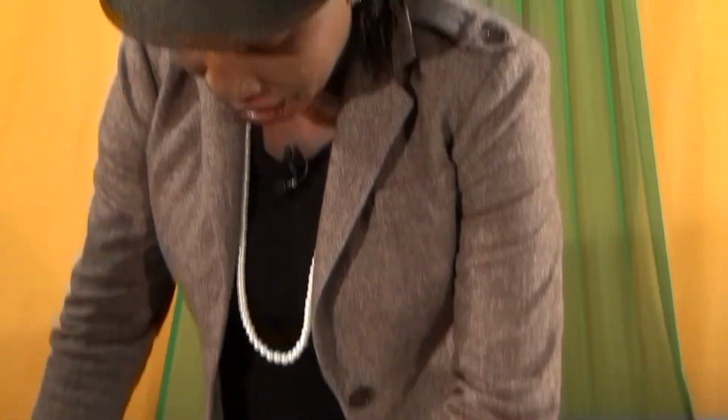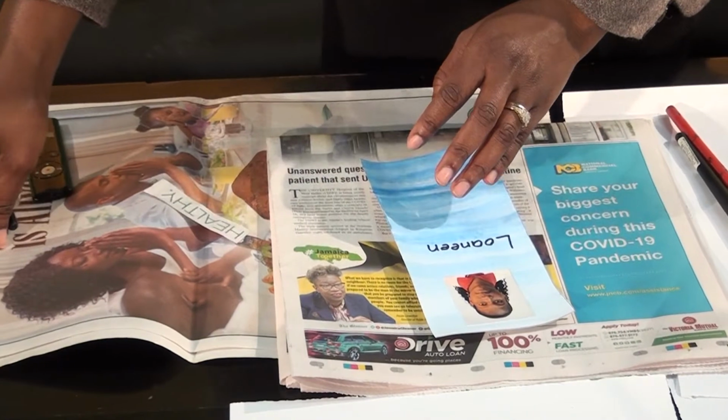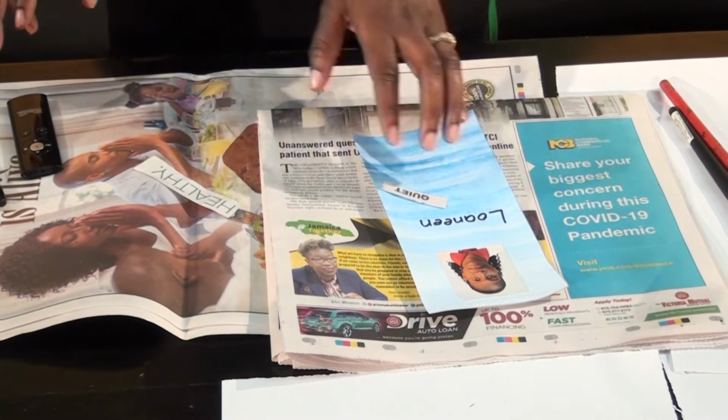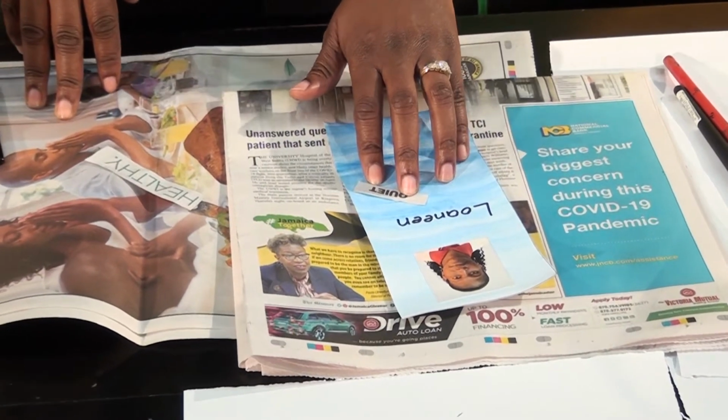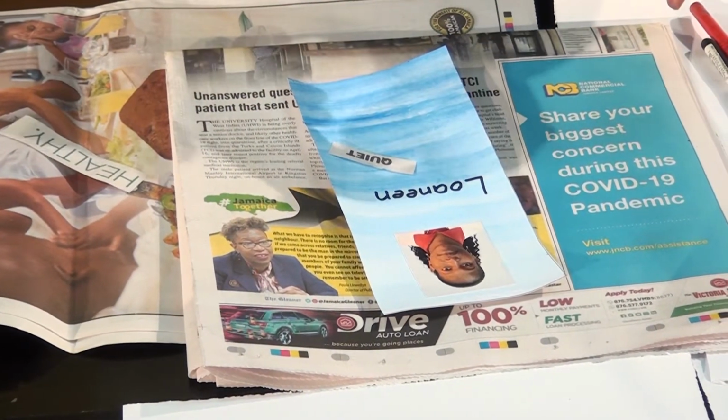And I know, my young detectives, that your identification card looks way better than mine. Now we're going to paste two adjectives about your character. So I'm quiet, so I'm going to use my stick glue.